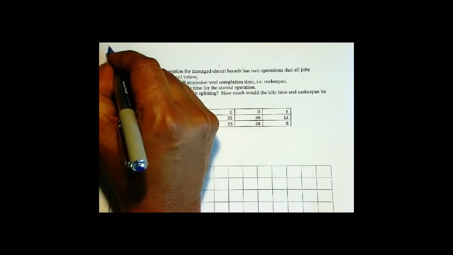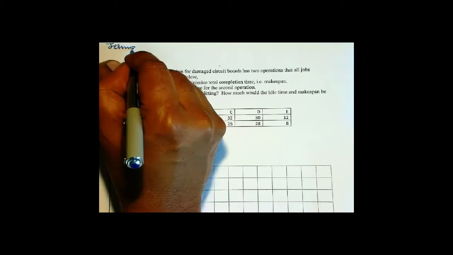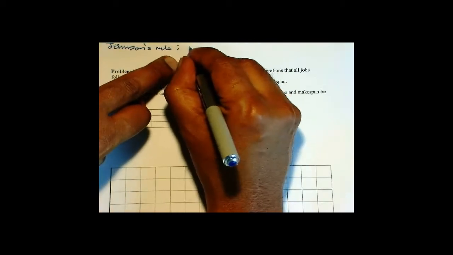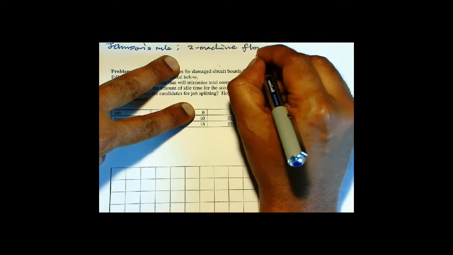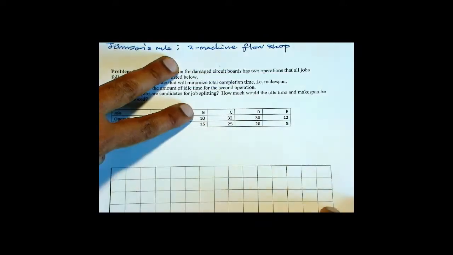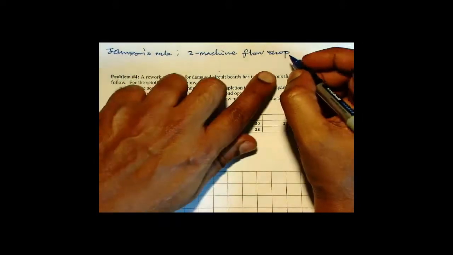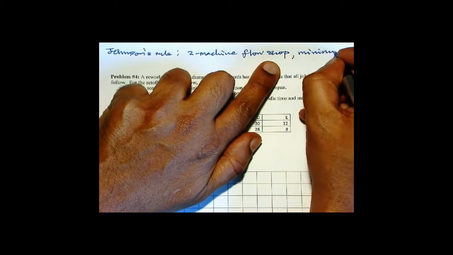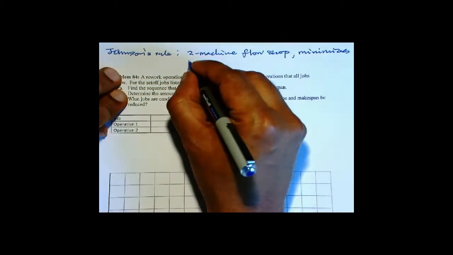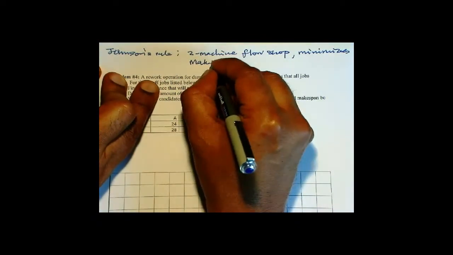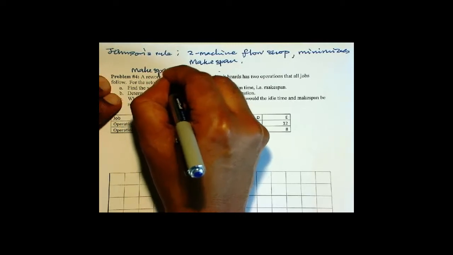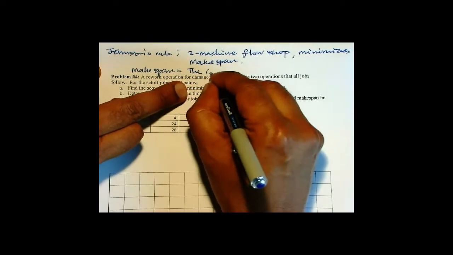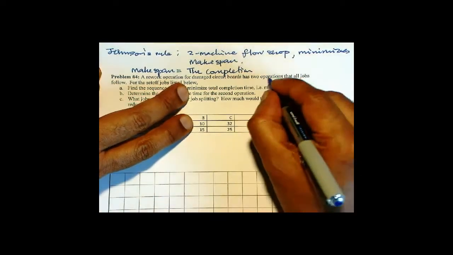Remember, Johnson's rule is for two machines, and this is called flow shop. Flow shop means all the jobs flow through the same sequence of workstations, and this one minimizes what is called makespan. Makespan is the completion time of the last job.